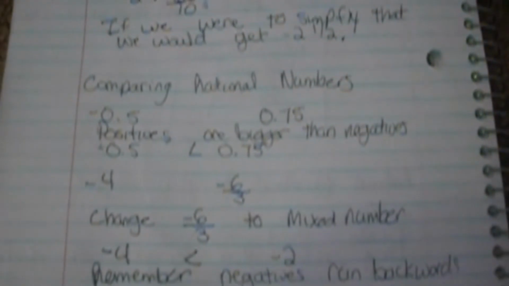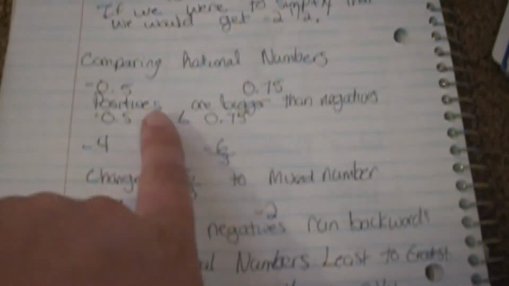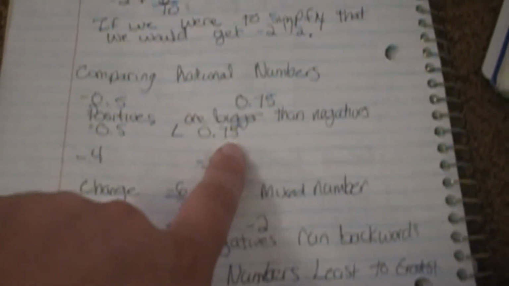So let's look at comparing rational numbers, and this is where you're going to use greater than, less than, or equal signs. So we have negative 0.5 and 0.75. Remember, positives are bigger than your negatives. So 0.75 is our greater number.